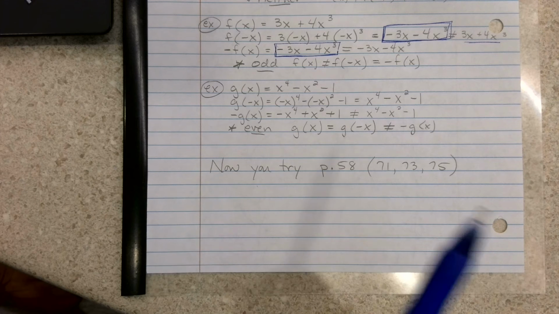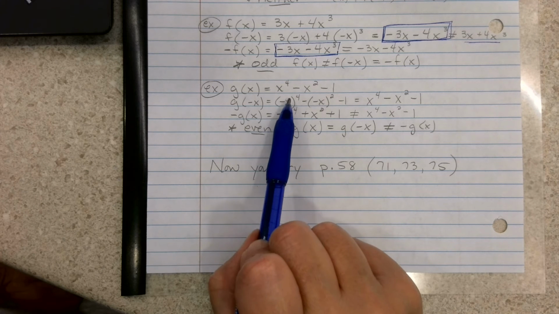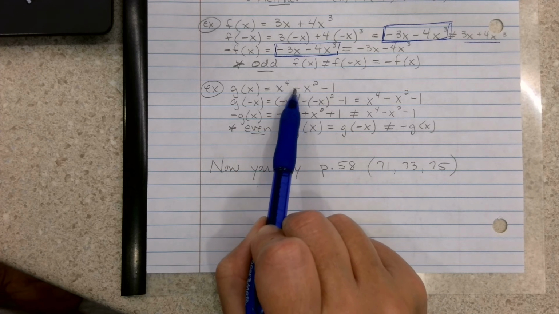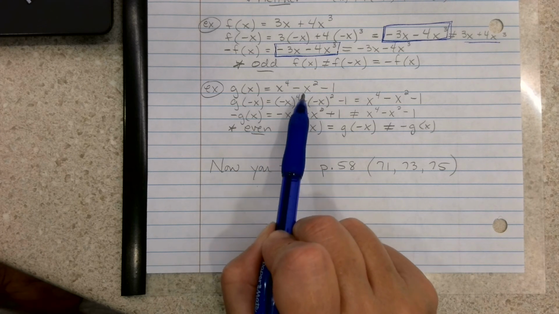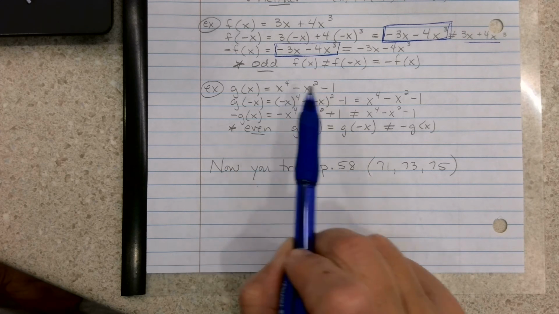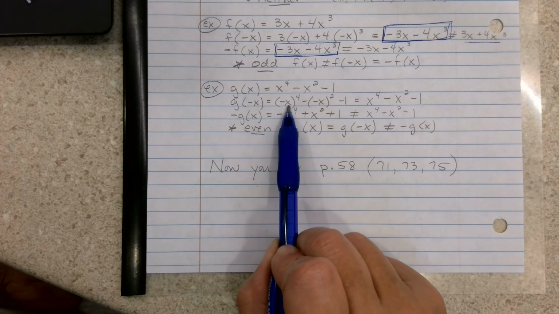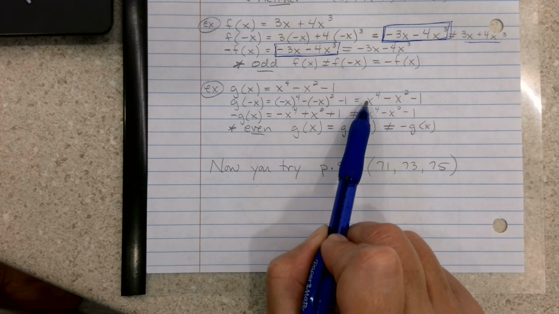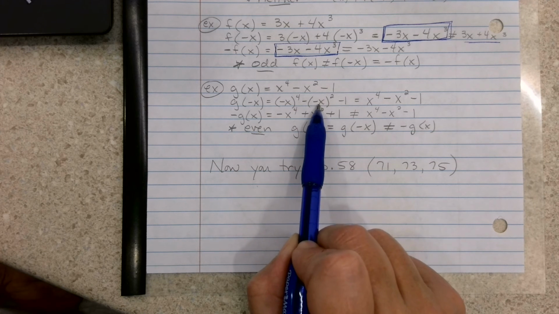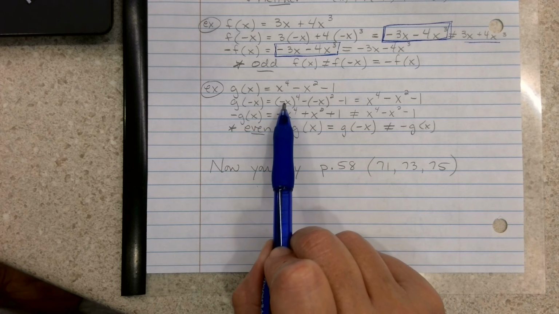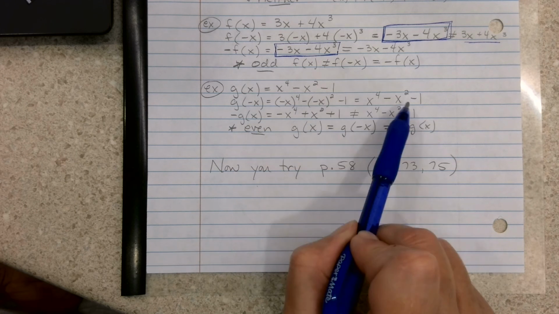One more. Take out the x, replace it with negative x. Even powers keep everything positive. So that's exactly the same as it was when I started. Negative x to the fourth power is x to the fourth power. Raising a value to an even power makes everything positive. So that's x to the fourth, x squared, nothing changed.